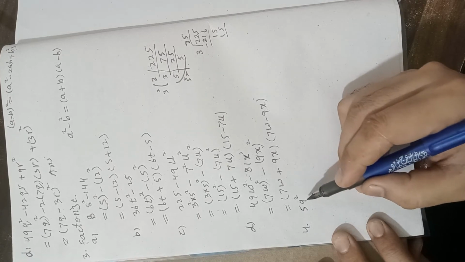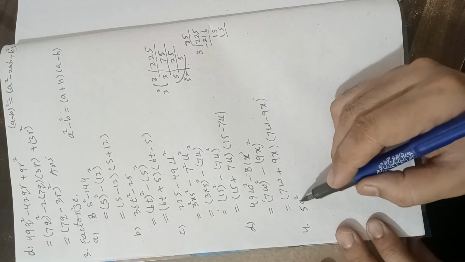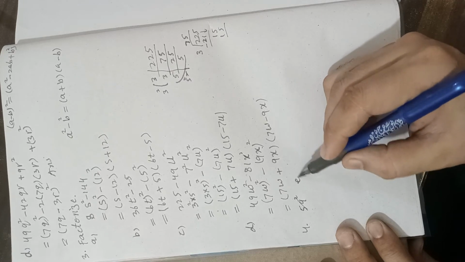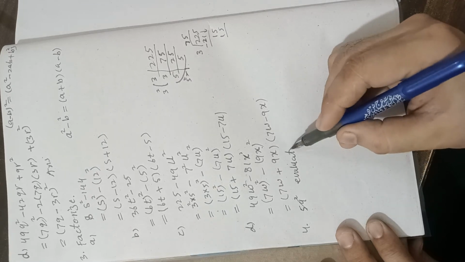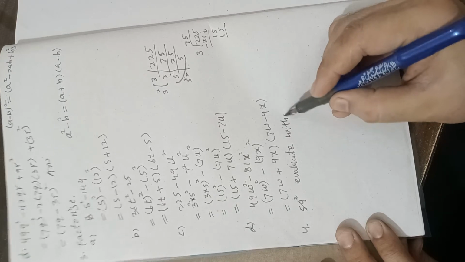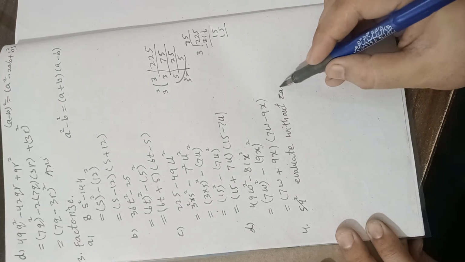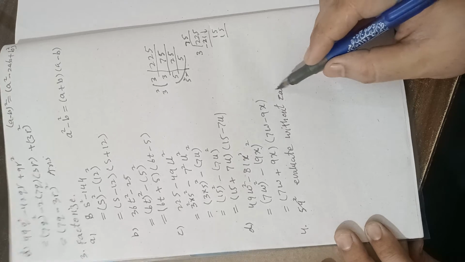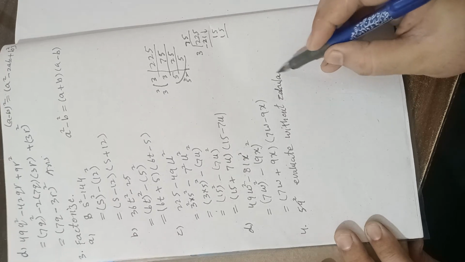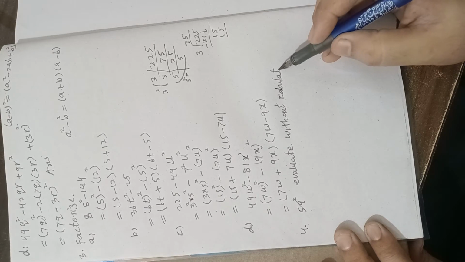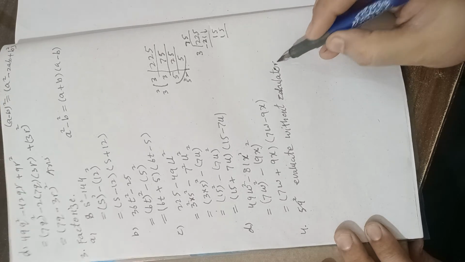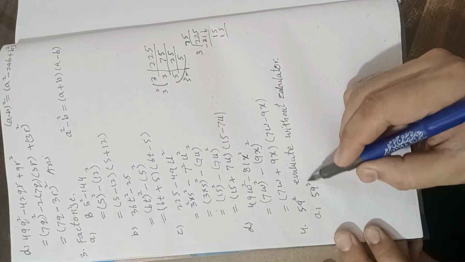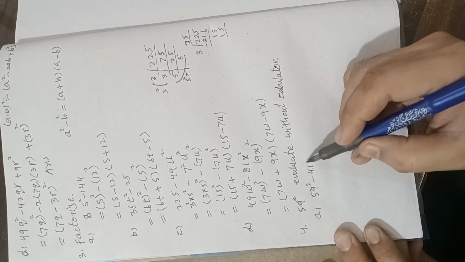Sorry, I have to write its question first. Evaluate without calculator. So A part is 59 square minus 41 square.